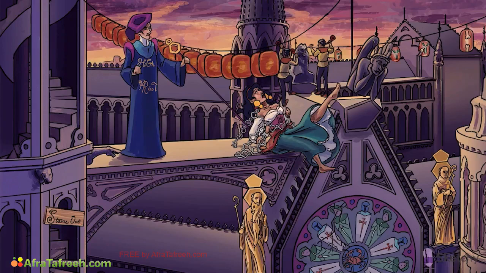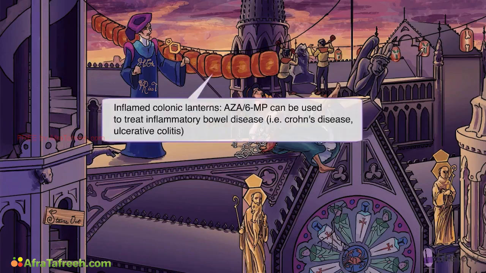See how they kind of line up and look almost like inflamed colonic haustra? Azathioprine and 6MP can also be used in the management of inflammatory bowel disease such as Crohn's disease and ulcerative colitis. These agents effectively induce and maintain remission in these conditions. However, their use is limited by concerns of toxicity.